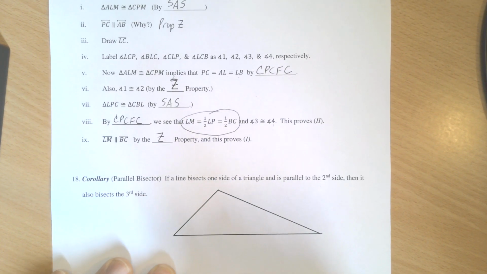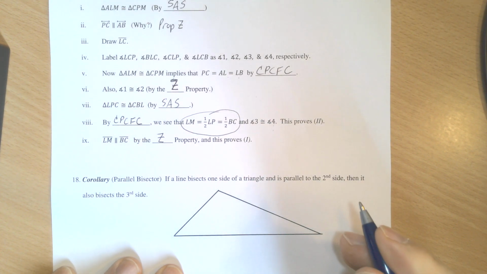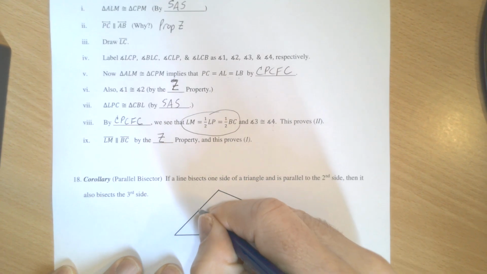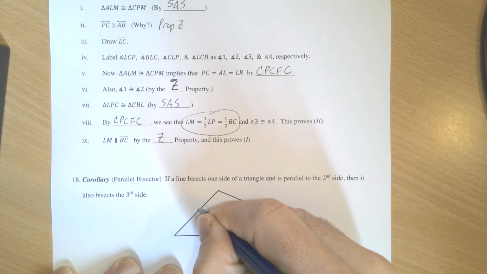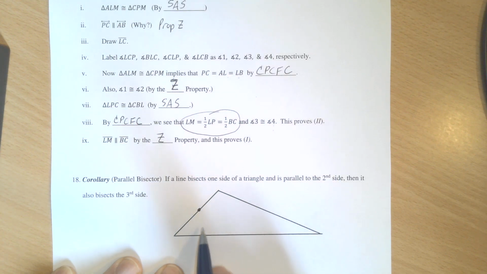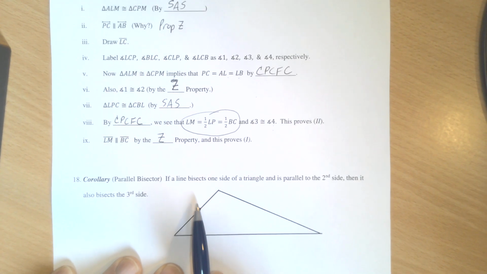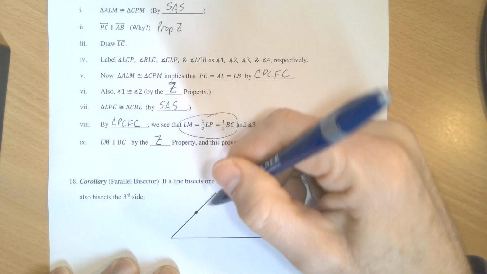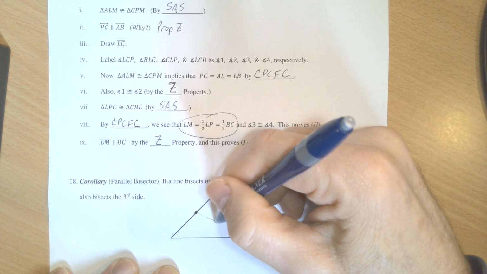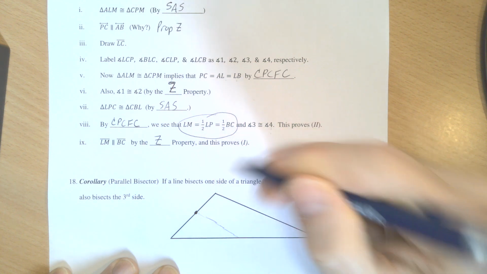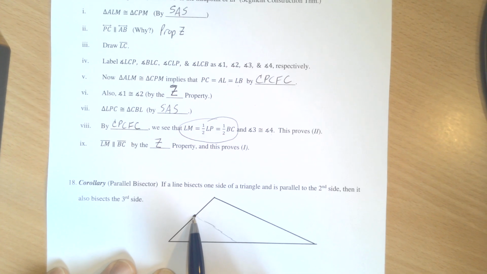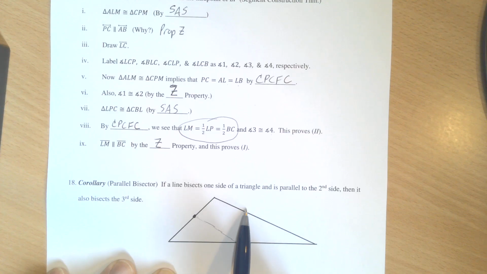So let's draw a picture of that. If I want a line that bisects this side, it has to go through the midpoint. If it bisects it and it is parallel to the second side, say this one, it would look like this. Okay, this is a line that bisects one side and is parallel to another.